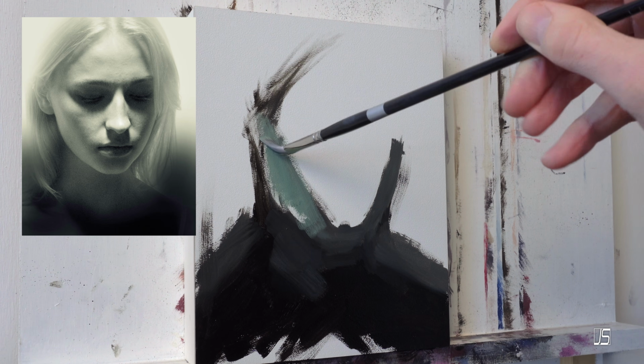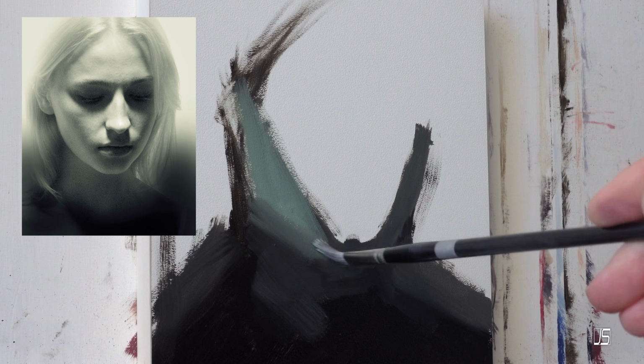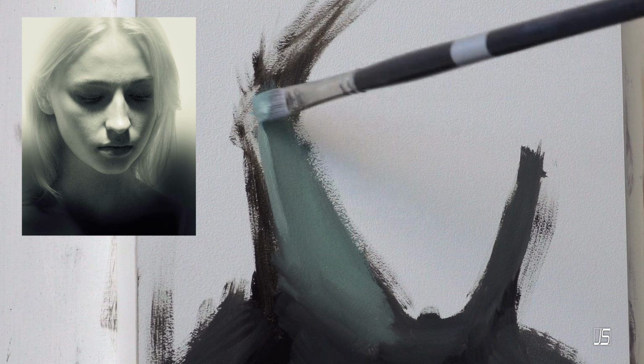One thing you might notice is when I get started painting, I don't do any initial sketching with a pencil or charcoal or anything like that. I like to do the drawing with my first layer of color. That way I'm sort of killing two birds with one stone.